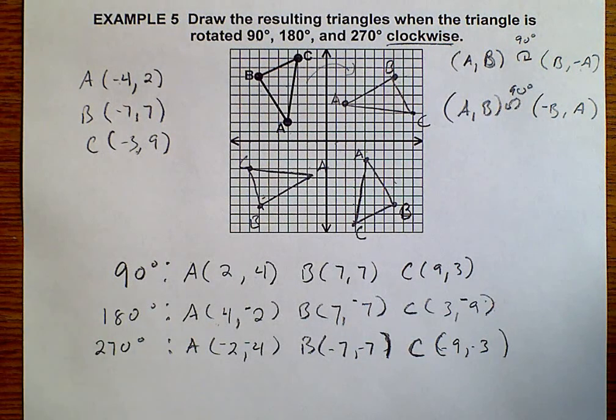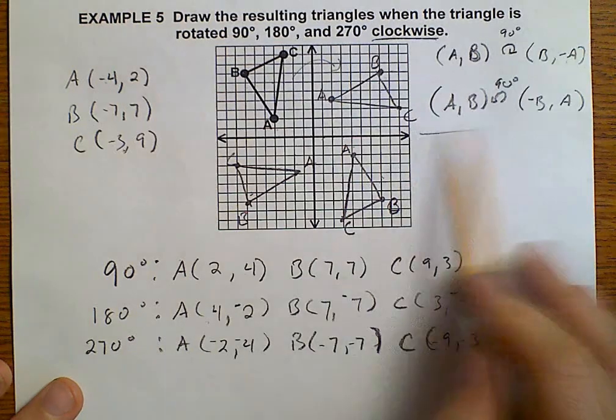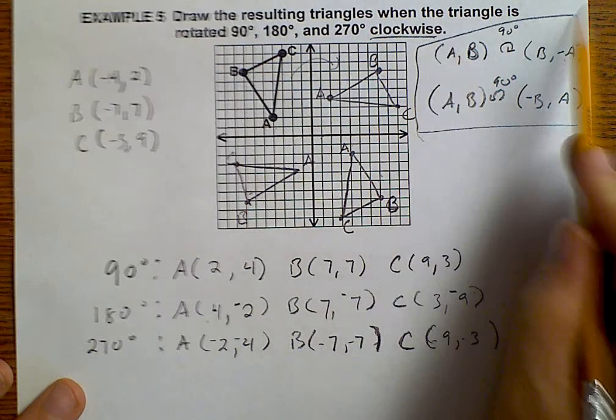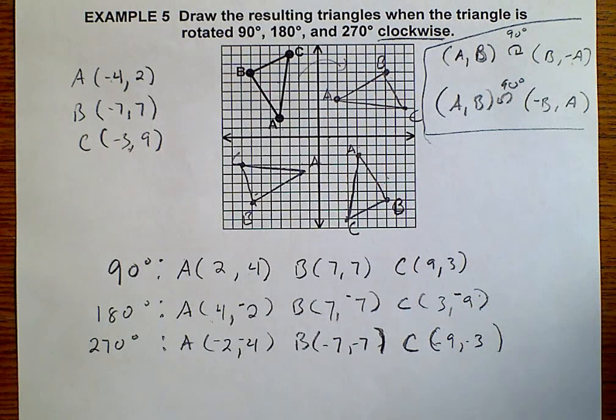So, that is rotating. And again, these rules up here, I have found to be the easiest method for me to rotate because I'm not very good at just visualizing the picture. So you may want to make sure that you have these notes right here written.